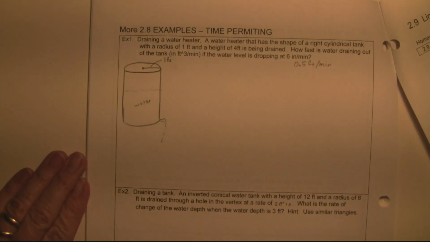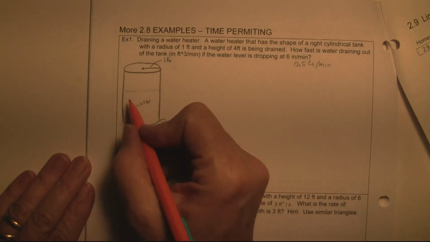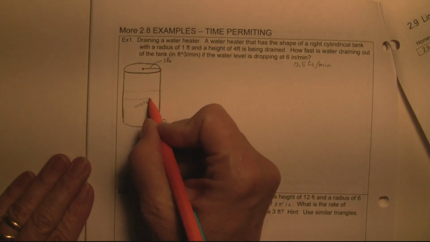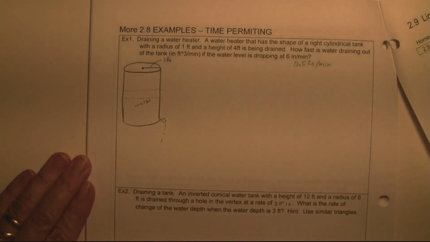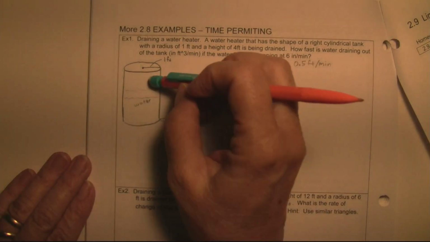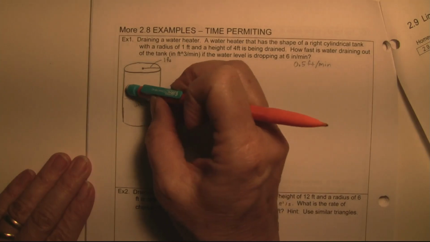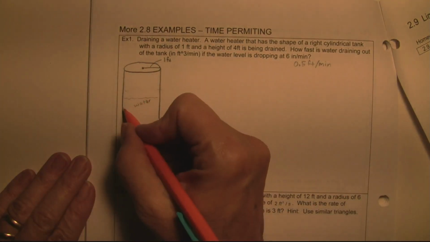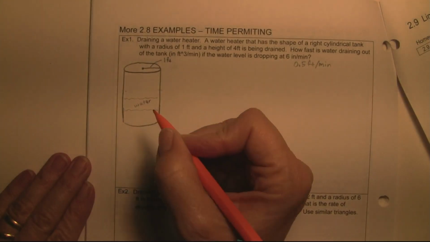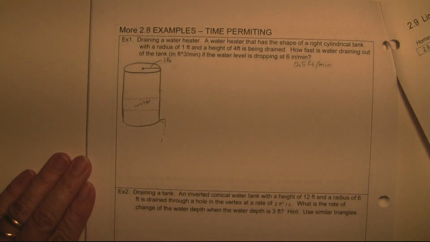And as the water drains out, the radius of the water doesn't change. As the water level gets lower, the radius is still 1 foot. And it gets a little lower, and the radius of the water is still 1 foot.